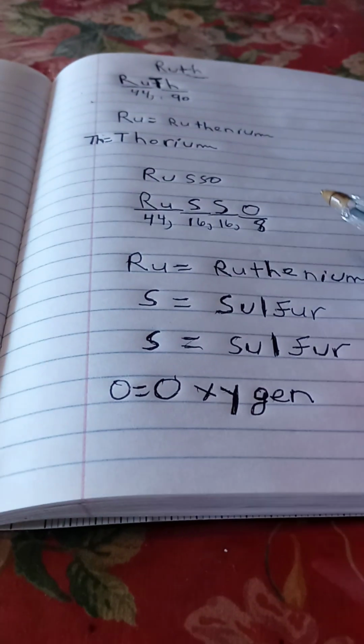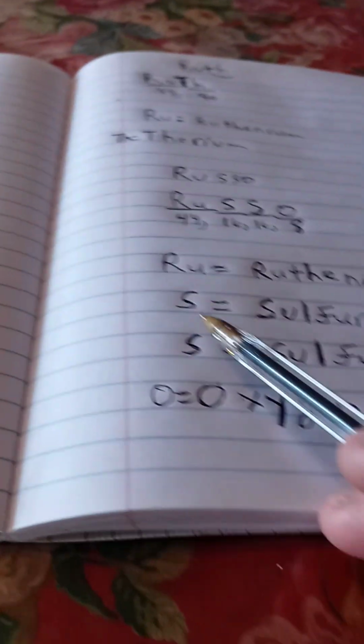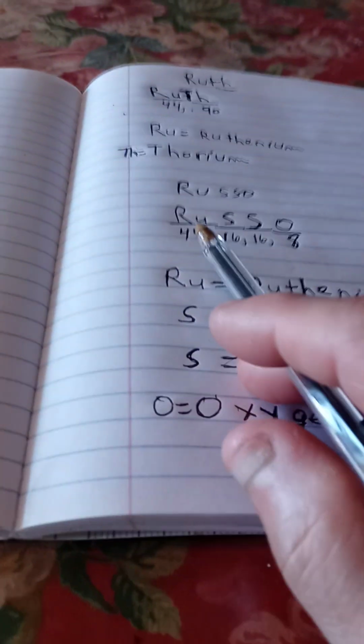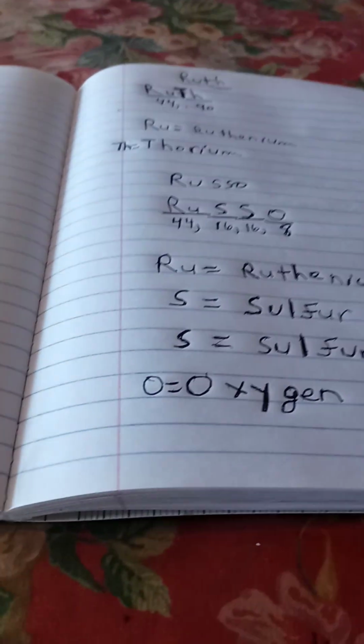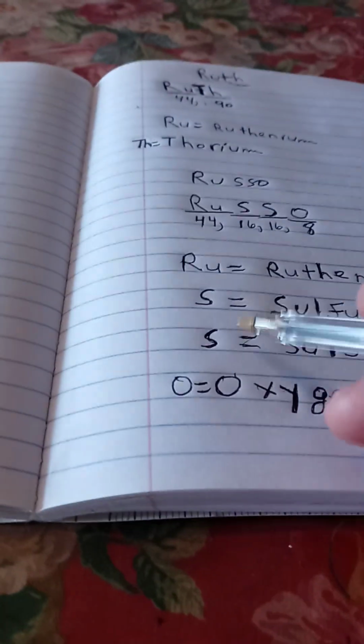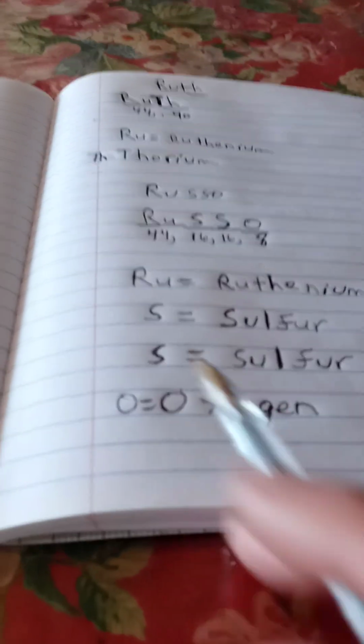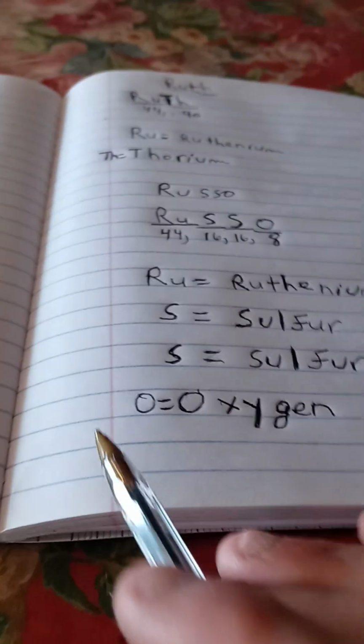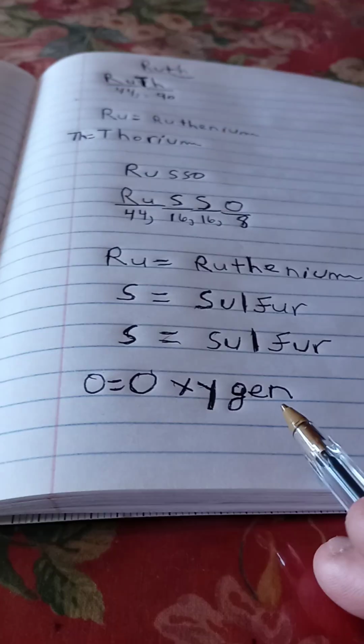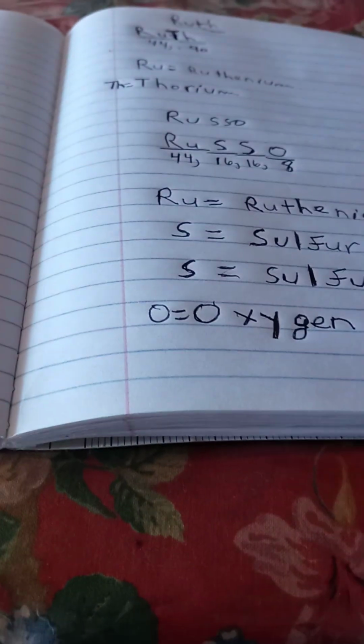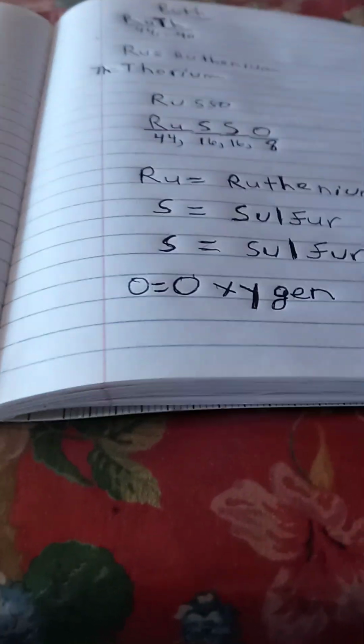If you have a last name Russo, or anybody named Russo, this is how you would use this name to remember these symbols. You want to know the symbols for capital R and a U being ruthenium, or capital S being for sulfur, or capital O being for oxygen. This is a good way to learn it. Let's say you go to chemistry class, and you cannot memorize all these chemical symbols or atomic numbers.